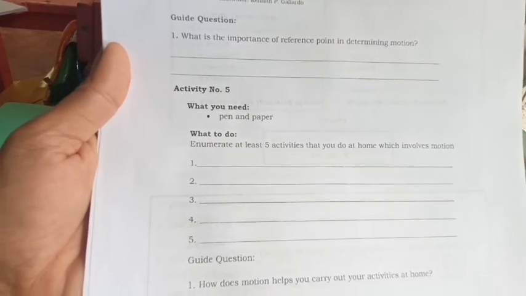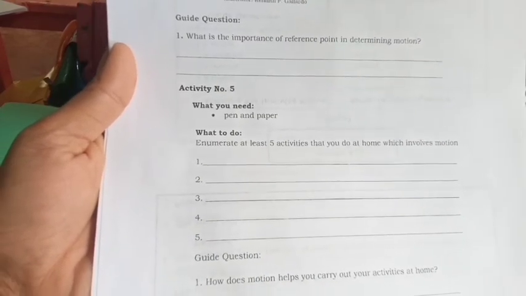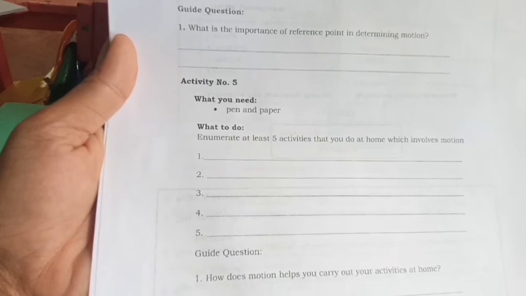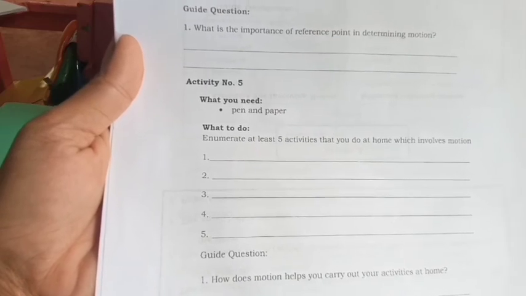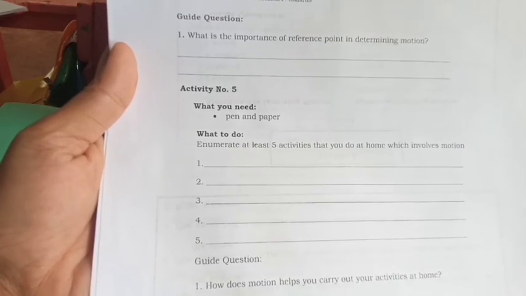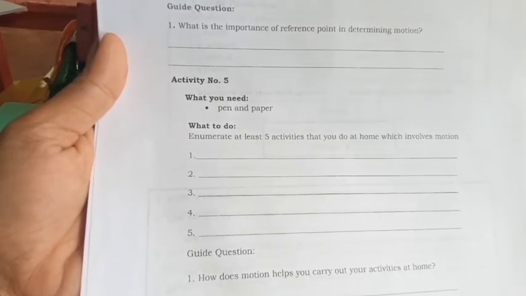In activity number 5, you are going to enumerate. You are going to list down 5 activities that you do at home which involve motion. Write down your answers on your notebook. Then answer the guide question. For the reflection, you are going to write your realization after learning about motion of an object.